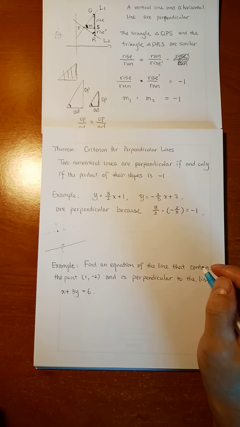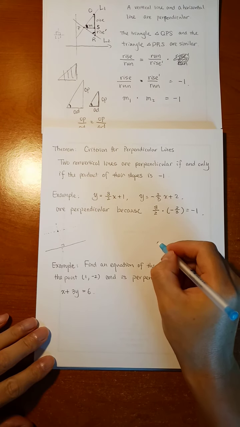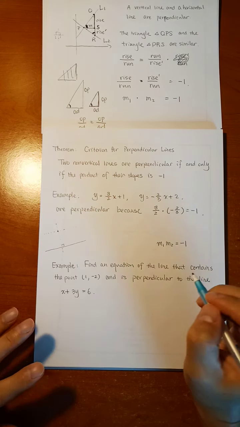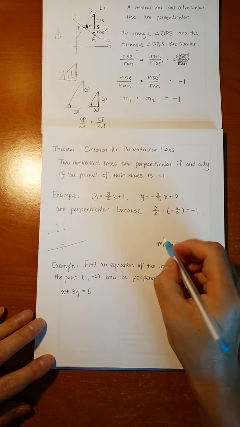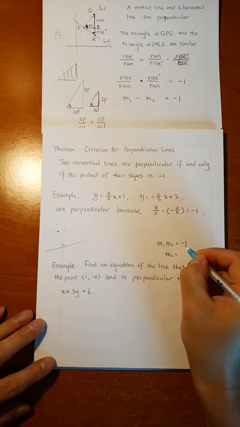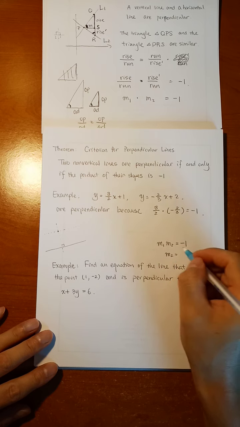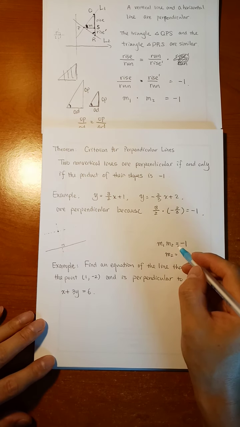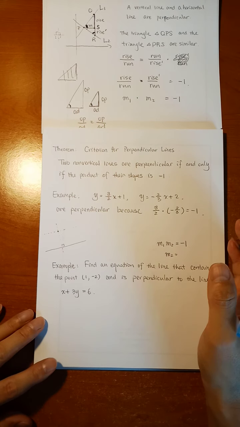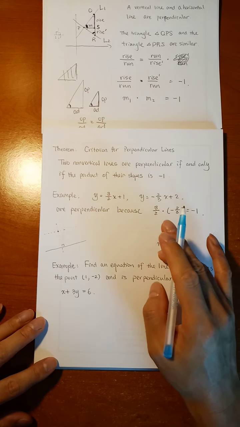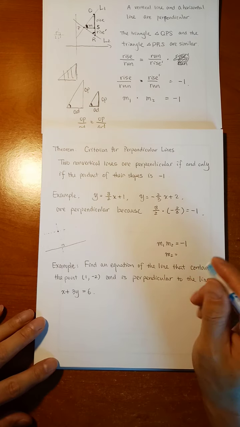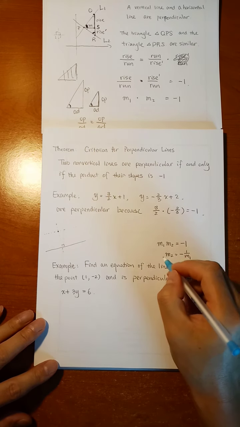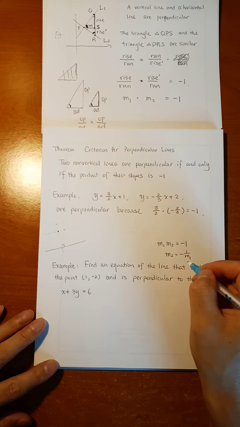All right, let's check. The product is -1, so first of all, both of them can never be 0. If m1 is 0, the product is 0. If m2 is 0, the product is still 0. So none of these two slopes are 0. If they are not 0, you divide the equation by m1, and you get m2 equals -1 over m1.